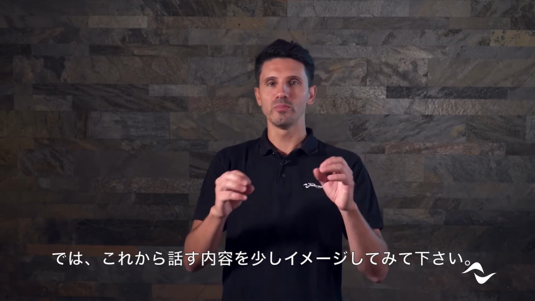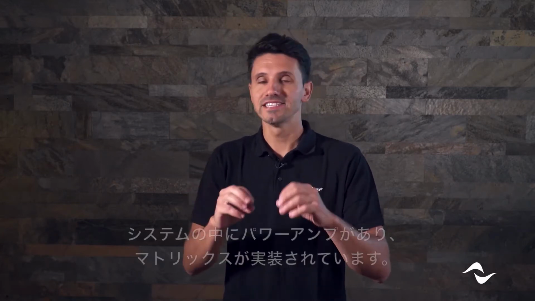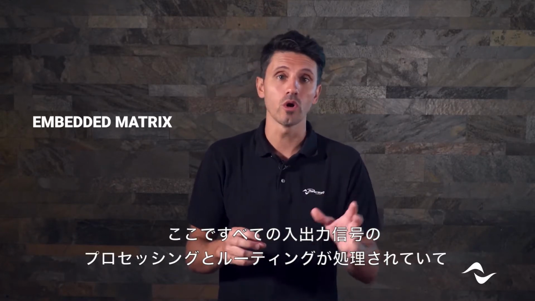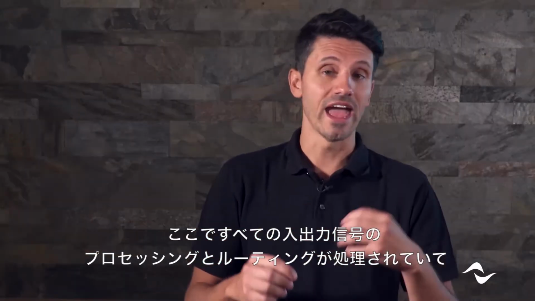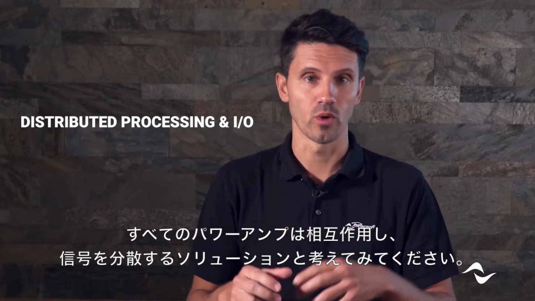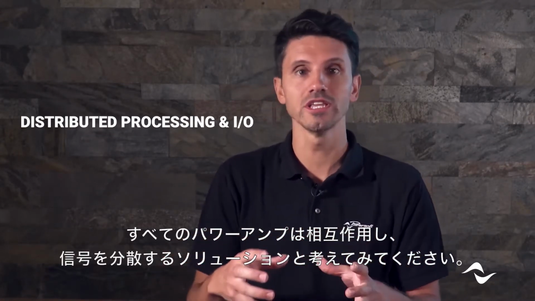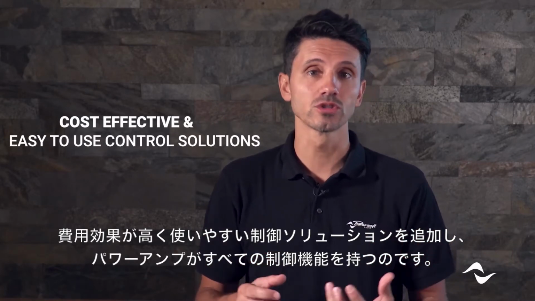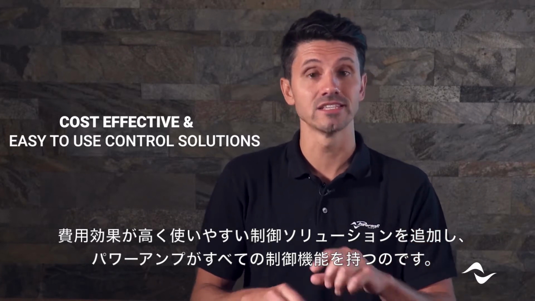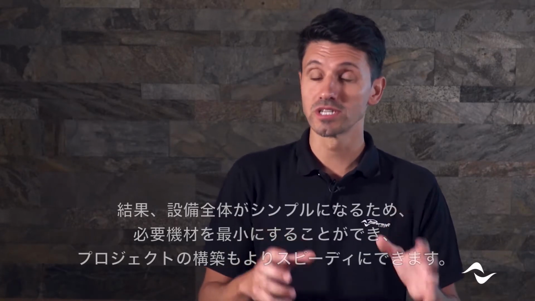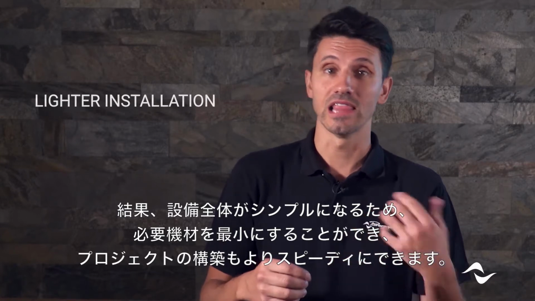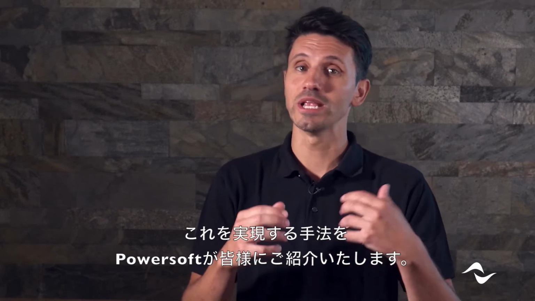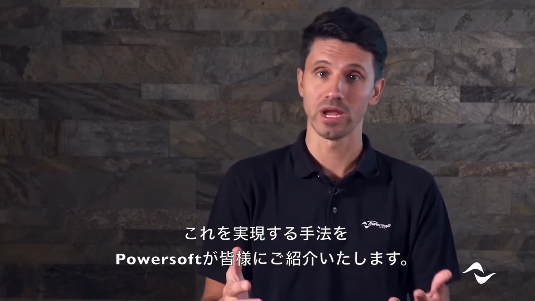So I would like you to picture it a little bit and try to imagine a system where the amplifiers have an embedded matrix and can handle all the audio routing, processing, and I/O. Then think of it as a distributed solution where all the amplifiers in this environment interact with each other. And then on top of that, you add cost-effective and easy-to-use control solutions, and you also let the amplifiers handle all the control processing. The result will be a lighter installation, less equipment being used, and faster project configuration. The thing on top of this is that you don't need to imagine it anymore, because this is exactly what we're bringing for you today.